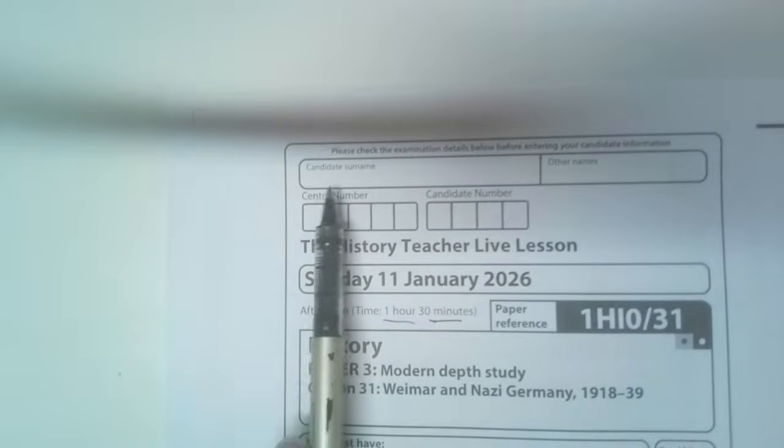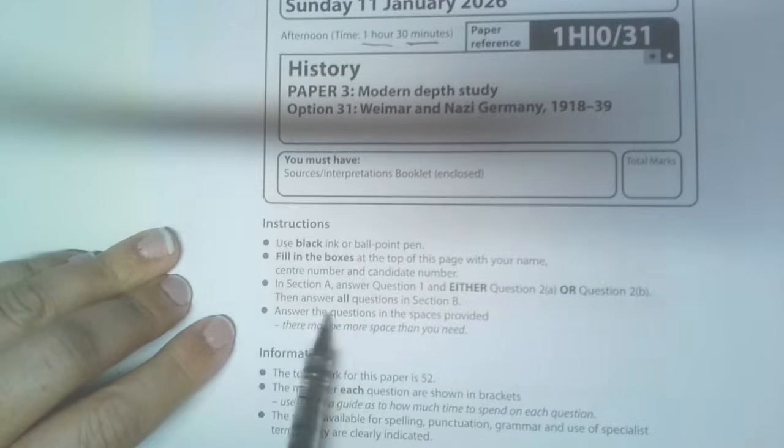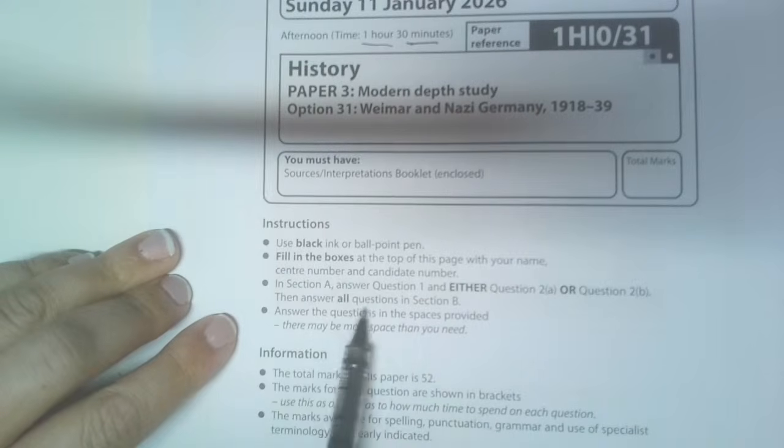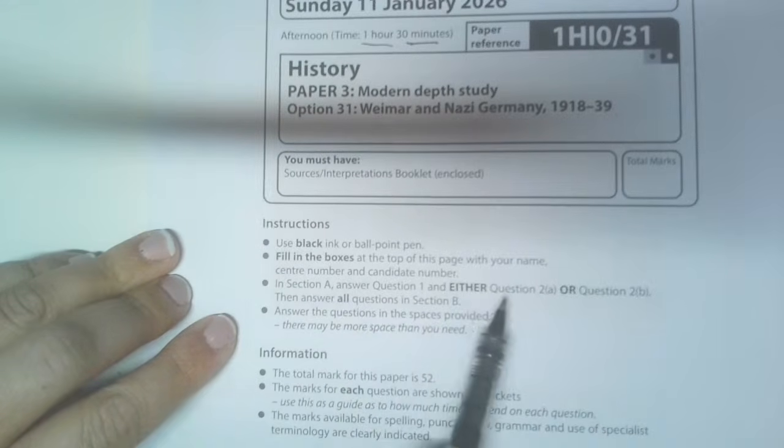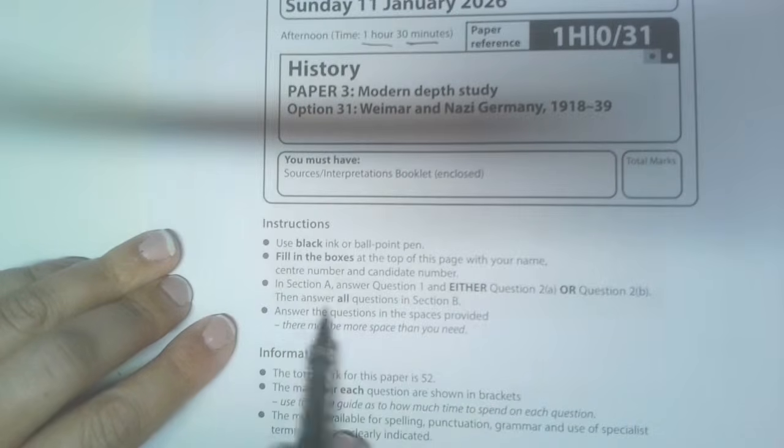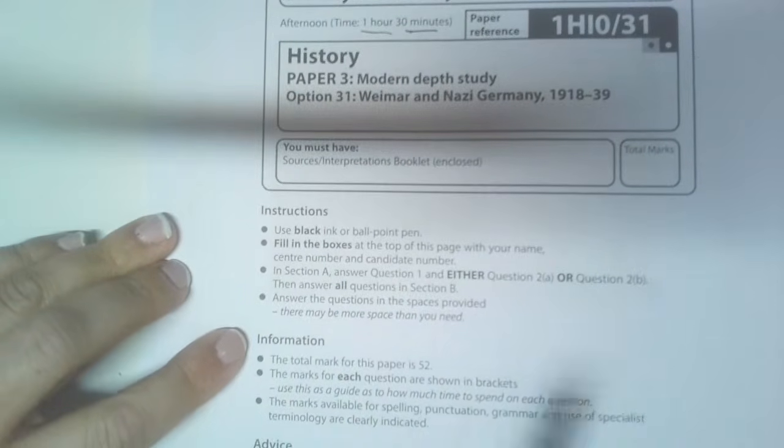That helps the computer. The reason you fill in those boxes is that it helps the computer to recognize who you are. And then answer all the questions in question 1 and then either question 2A or 2B, and we'll go into that in a second. And then all the questions in section B.